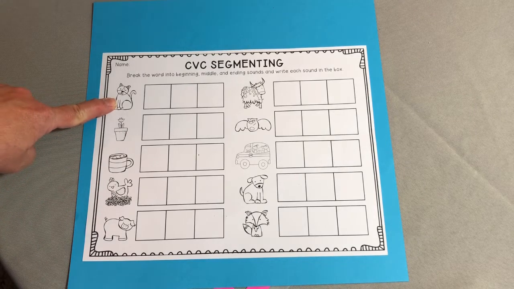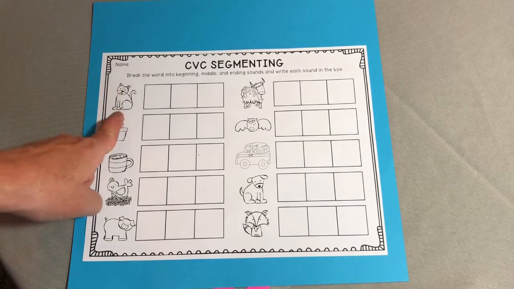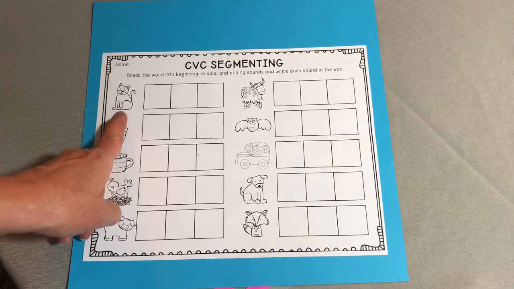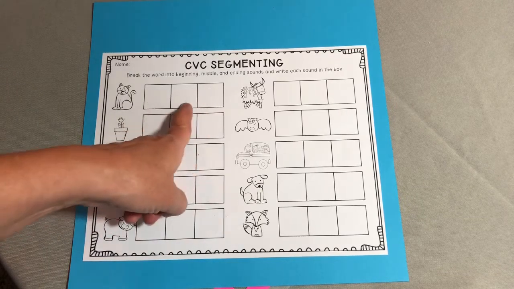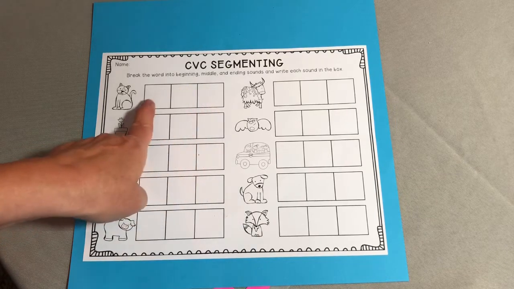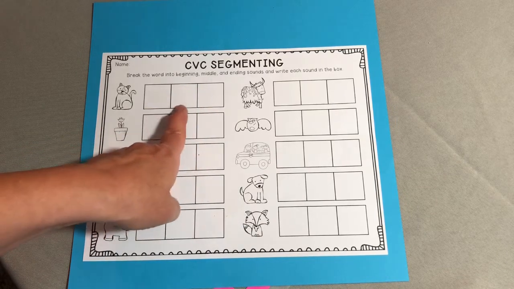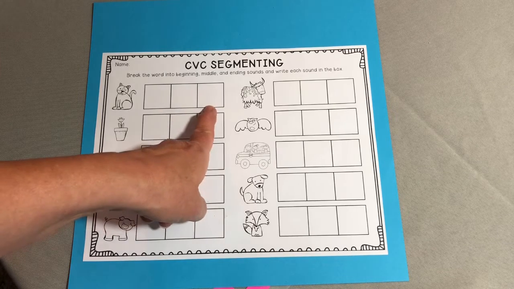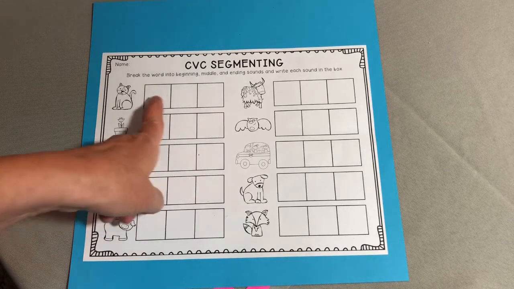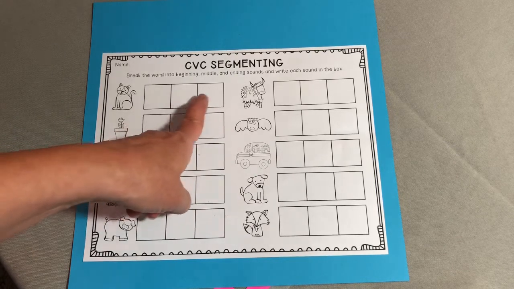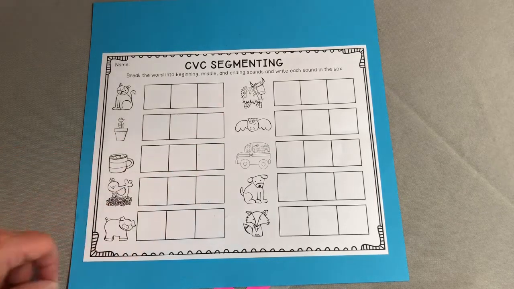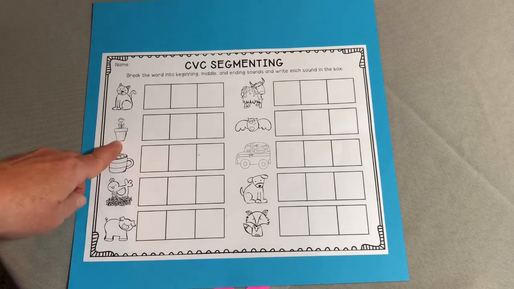This is a cat. Now, if we're breaking that into sounds, it would be k-at. So we have a beginning sound k, a middle sound a, and ending sound t. You need to find the letters or think about what letters make those sounds, if you already know them, and write one letter in each box to match the sound that you hear. Okay, this is a little bit tricky.